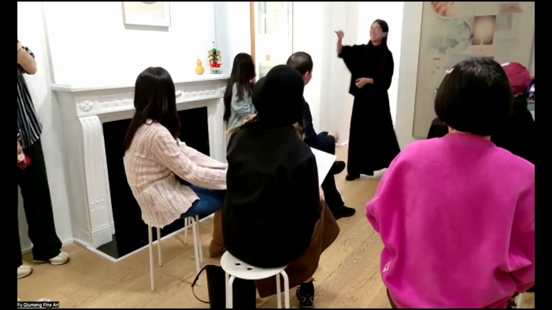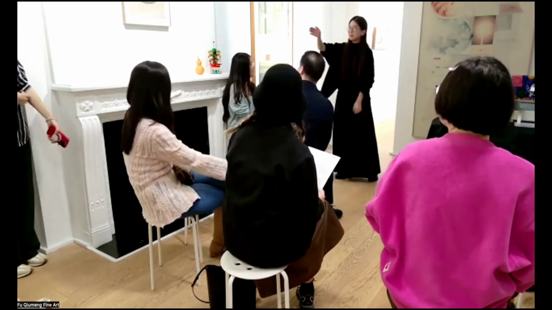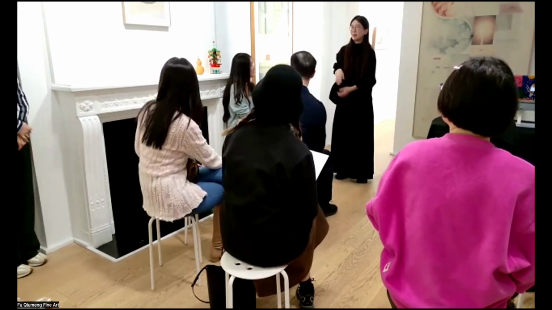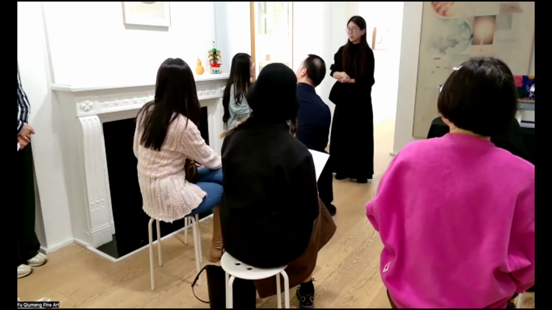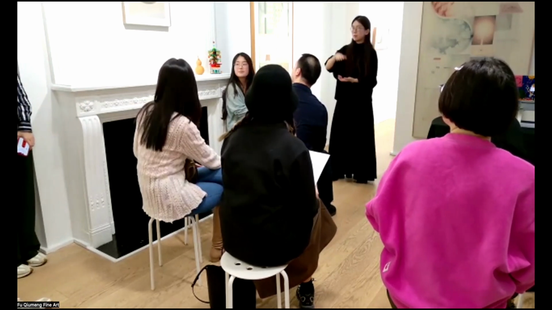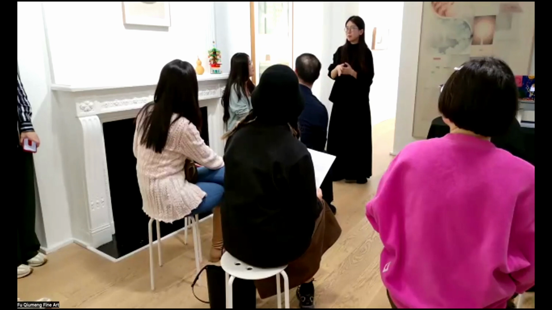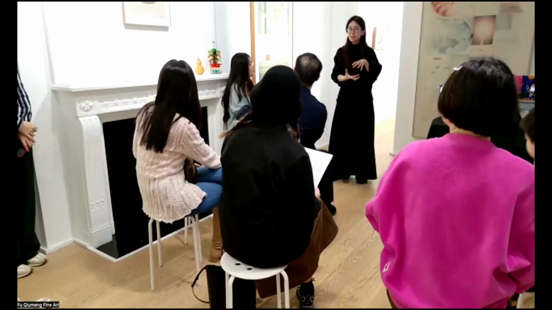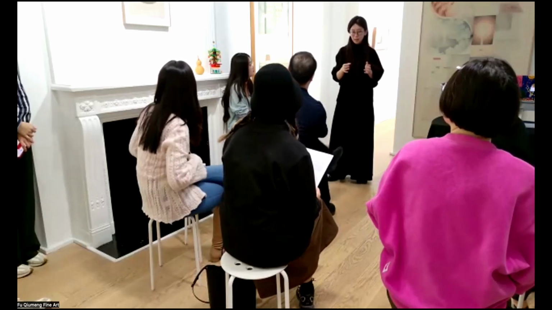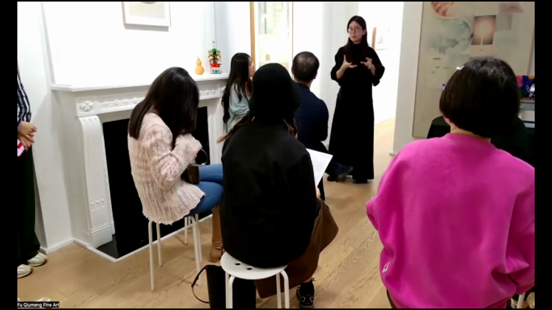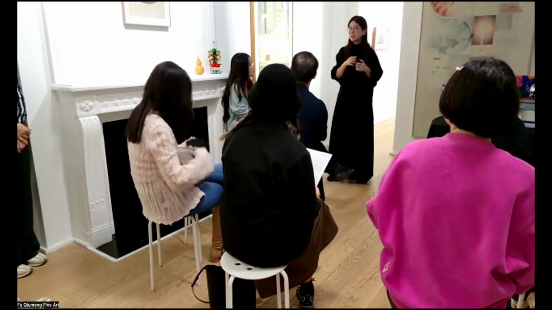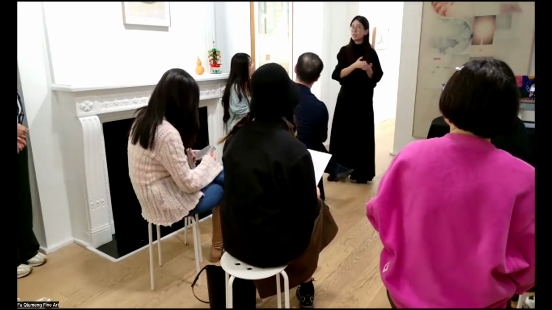Yeah, this one is a good example. It's related to Joseph Cornell. Joseph Cornell is one of my favorite artists, and he made installations that put different objects into boxes and create new meanings and surreal imaginations.